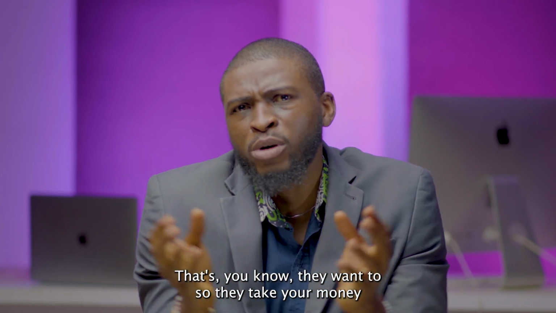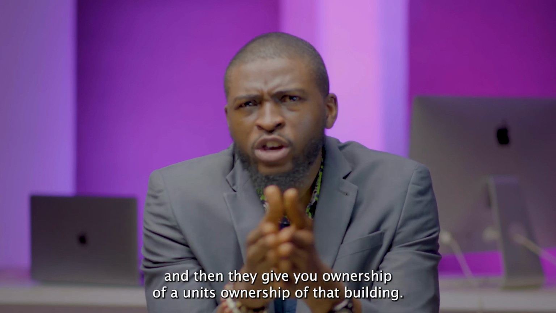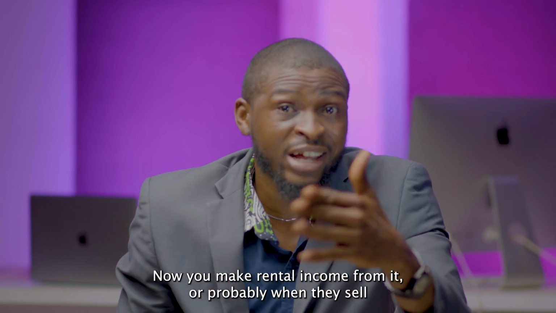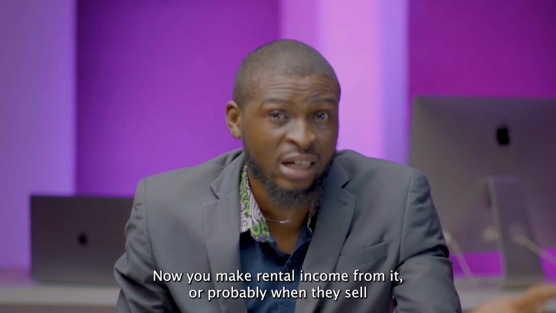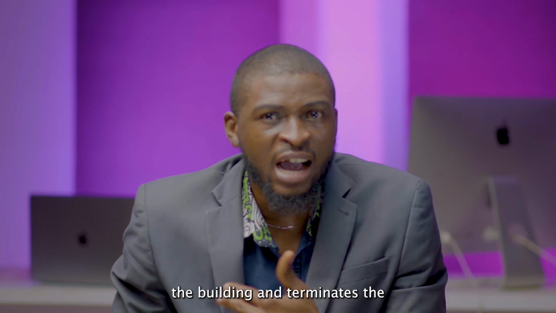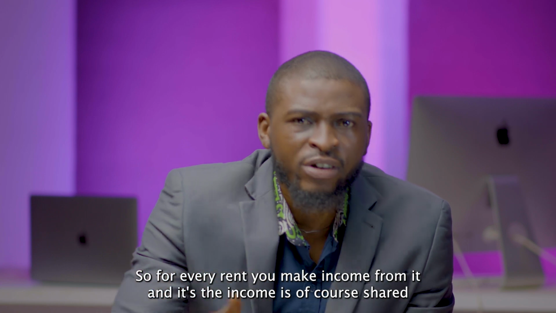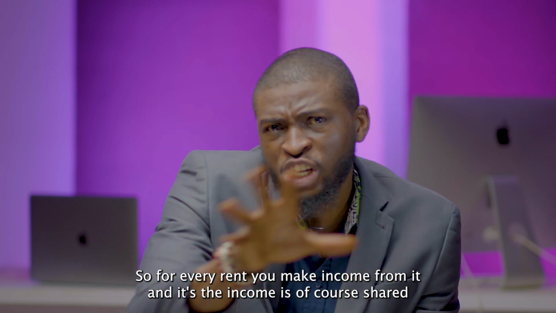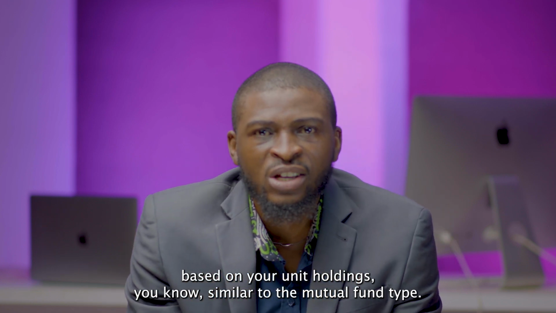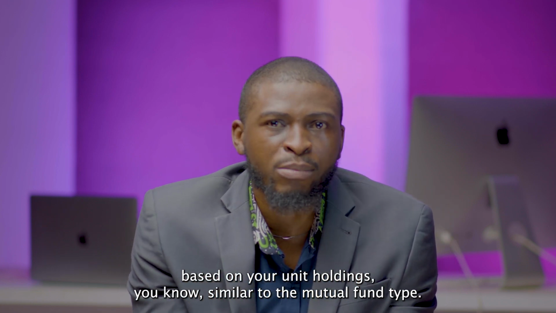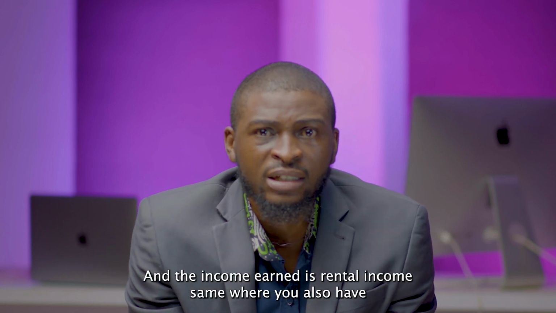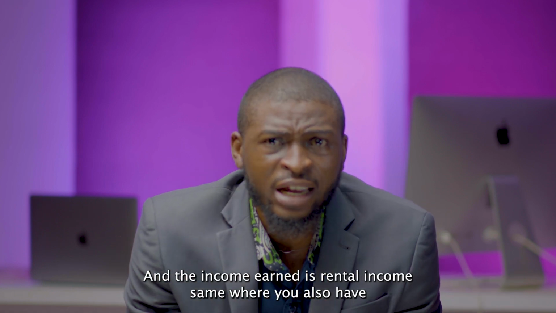So they take your money and then they give you ownership of a unit of that building or real estate. Now you make a rental income from it, or probably when they sell the building and they terminate the fund. So for every rent, you make income from it, and the income is of course shared based on your unit holdings, similar to the mutual fund type, but the underlying asset of course is the real estate itself, and the income earned is called rental income.